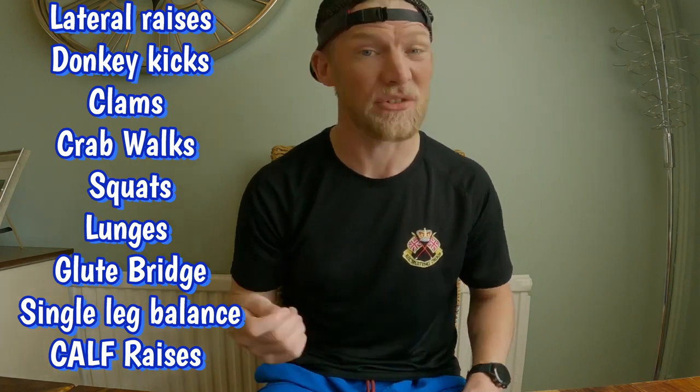Therefore, you need to start doing some hip strengthening exercises, glute strengthening exercises, and some TheraBand work. Now, these are just a few exercises that I do that prevent me from getting any calf strains and also give me strong hips, strong glutes, and keep me as flexible as possible.